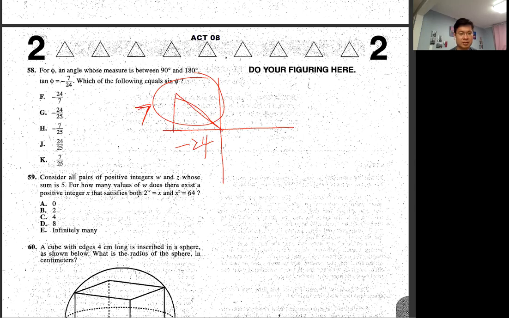Okay, somebody came in. That's okay. So 7, 24, 25. That's like another special triangle. And sine is opposite 7, hypotenuse is 25. So 7 over 25 is k.